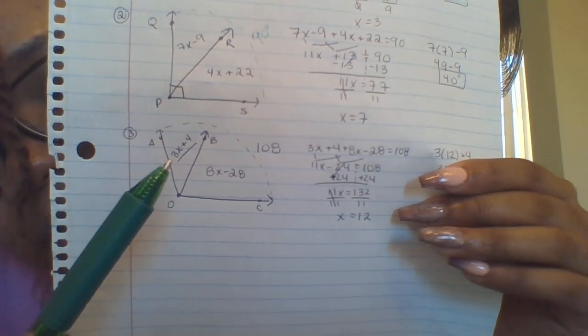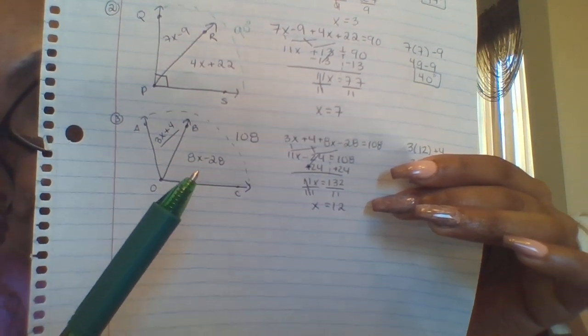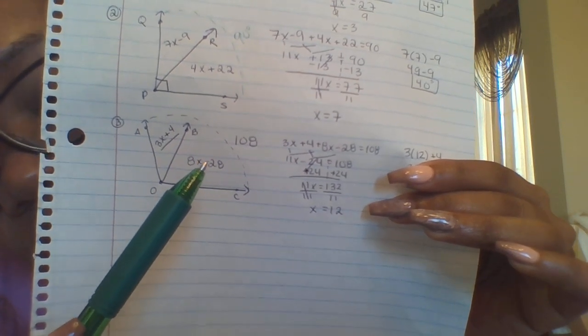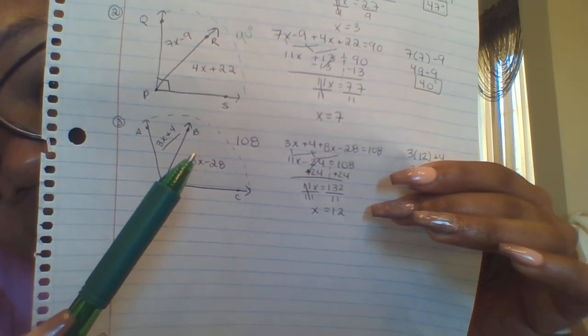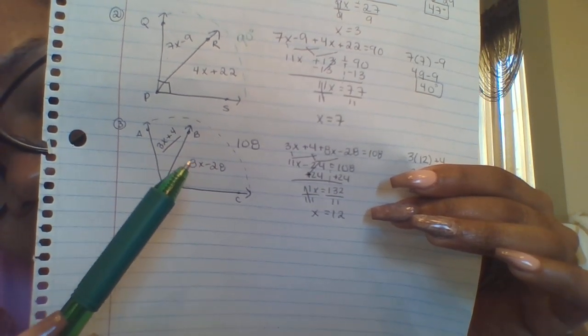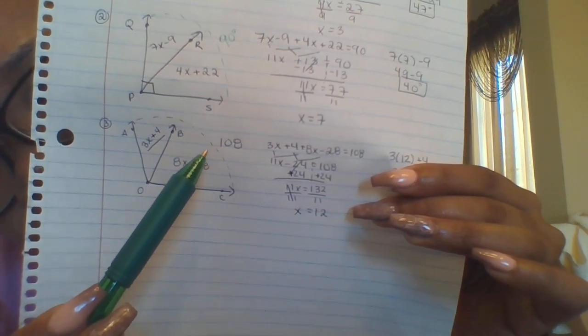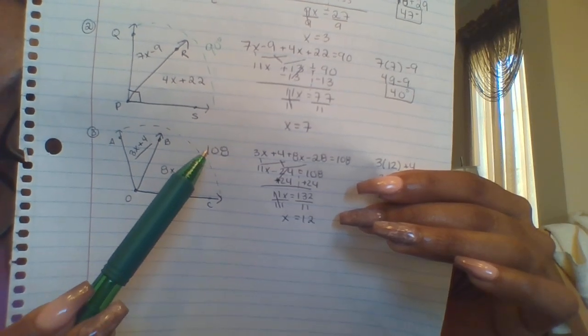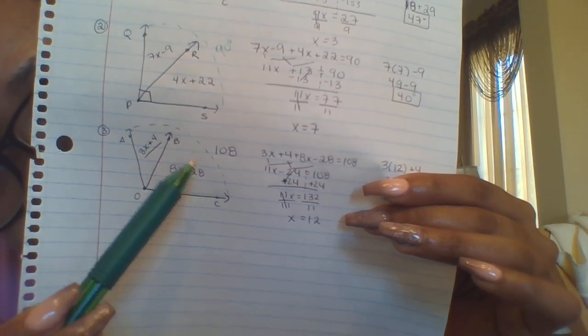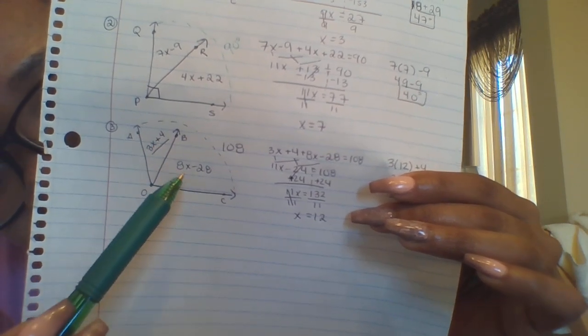Okay, we were good, but that's why you check your work. So as I was saying, 8 times 12 gets us 96. 96 minus 28 gives us 68. So this angle is 68, this angle is 40. 68 plus 40 is 108. I forgot that our angle was 108. I'm like, that doesn't equal 90, but the angle is supposed to equal 108. So again, this would be 68 and this would be 40.